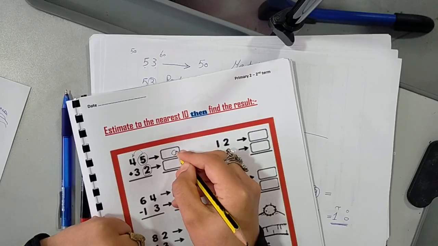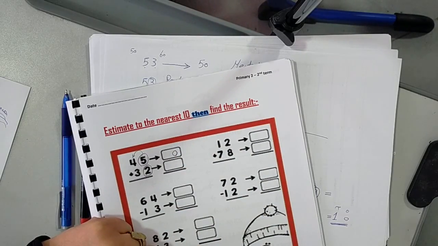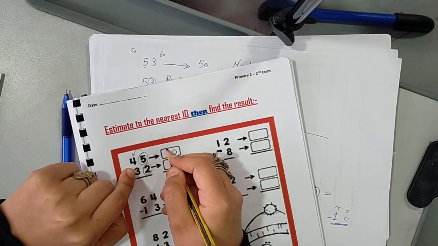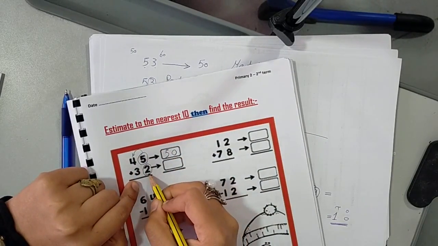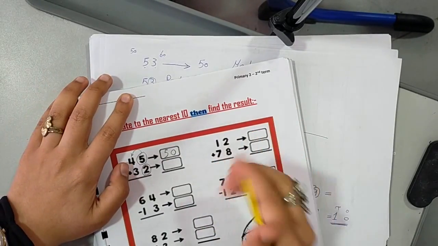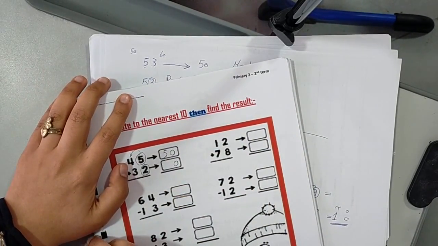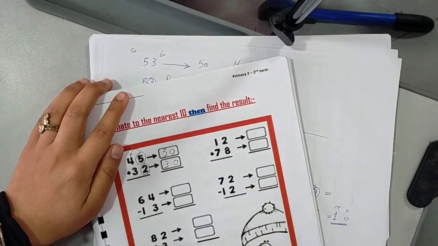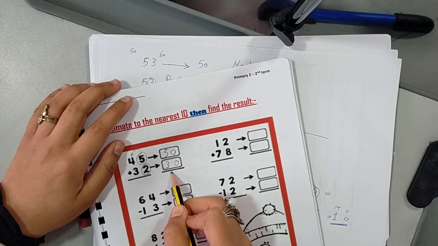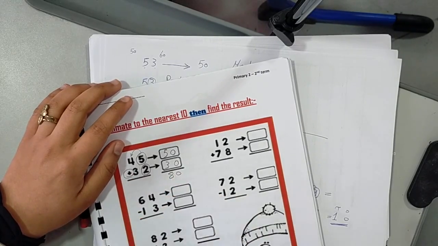No, I forgot to write 0 in the ones. 5 has power to move 4 to be 5. 2, I am 2, between 0 and 4. I don't have power. I write 0 instead of me and write the tens without changing. 50 plus 30 equals 80.